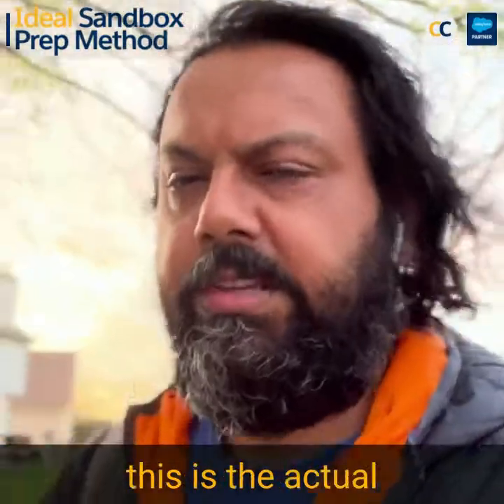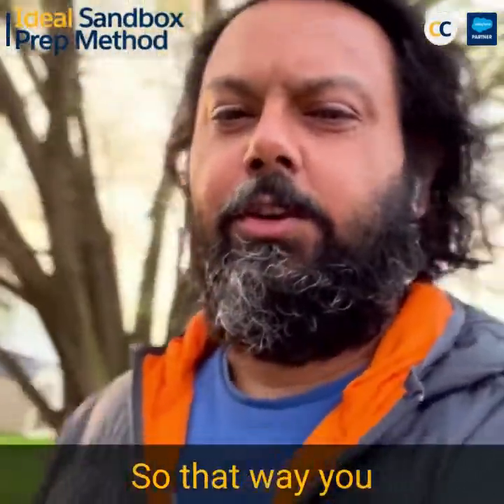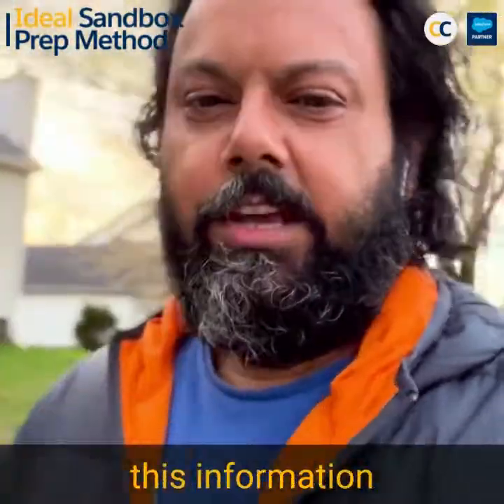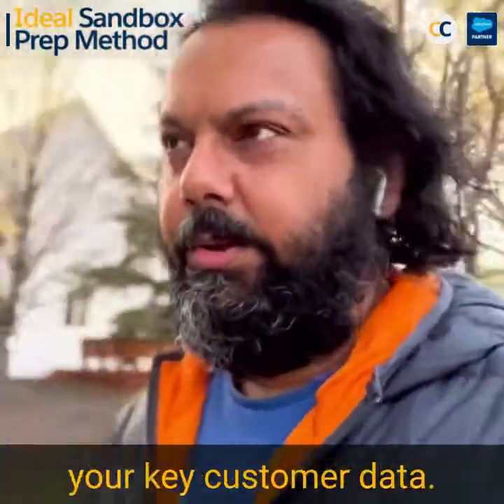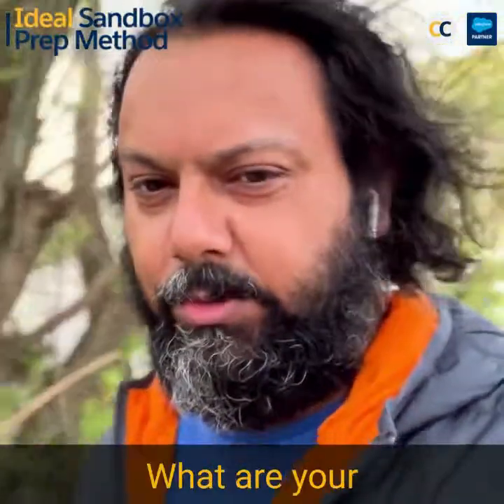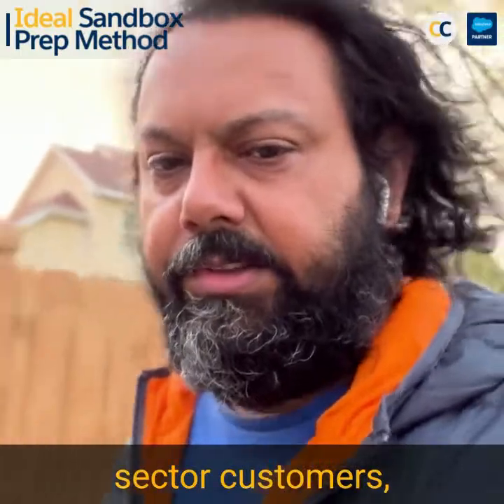The second part of this is the actual masking or seeding. You really want to do this so that you're risk-free. You primarily make sure that anybody who's accessing this information is not accessing sensitive data. It's not company confidential. They're not looking at your key customer data. How much do you sell for? Who do you sell to? What are your price lists? What are your products? They're also not looking at stuff like federal government, public sector customers, things like that.